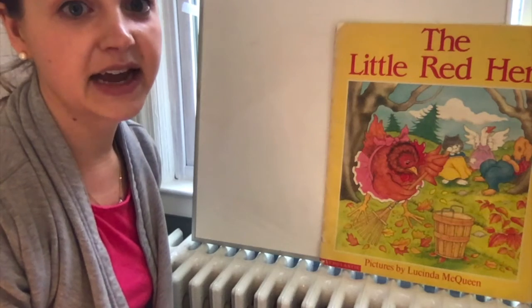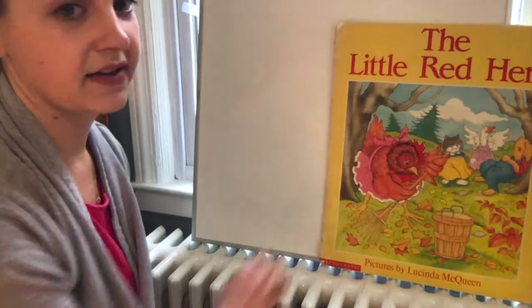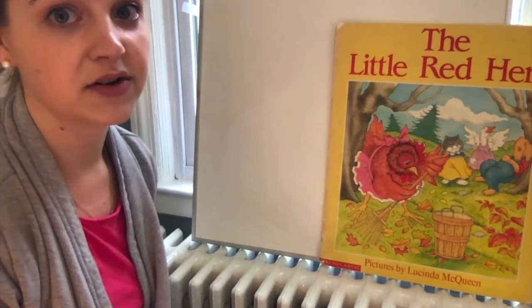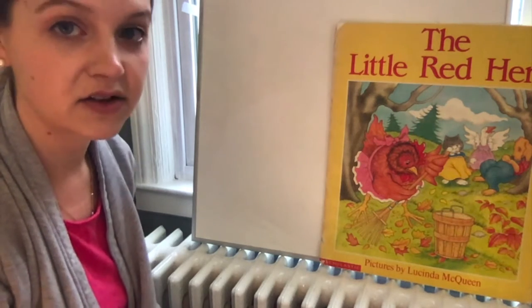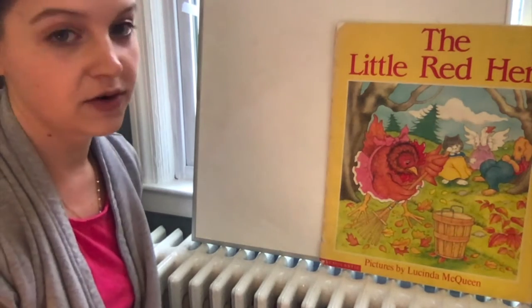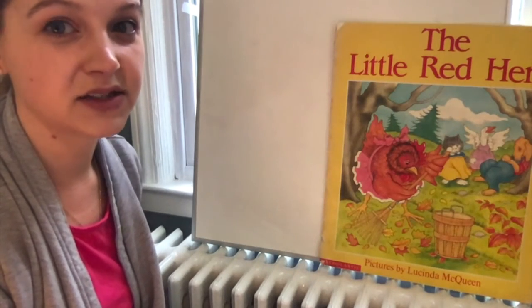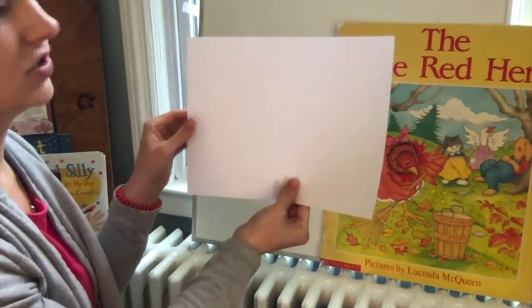Hi friends, this is the activity video that goes along with our first version of the Little Red Hen, this big book. For today, we're going to be making a story map. You're going to need a piece of paper, something to write with, and something to color with if you have it. Before we start, we're going to be folding your paper a little bit so we have some different spots for our story map.